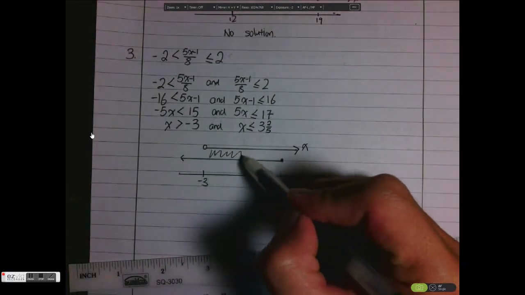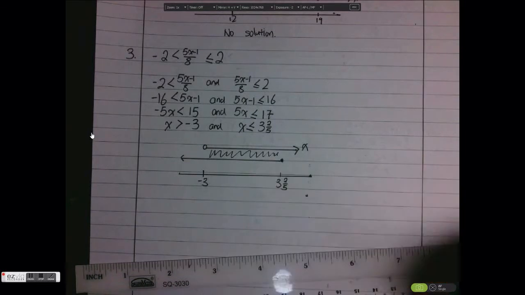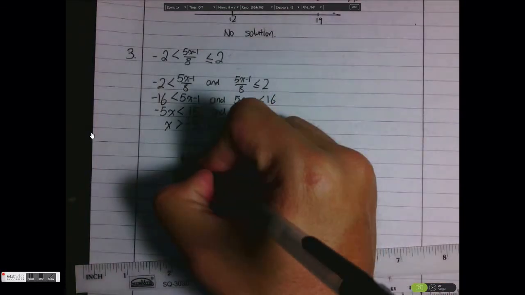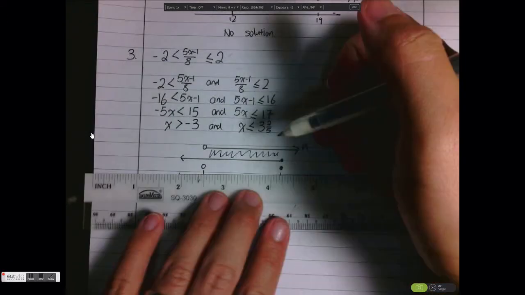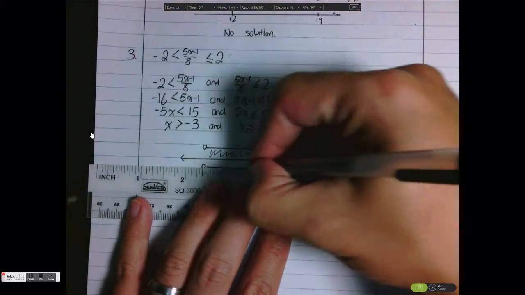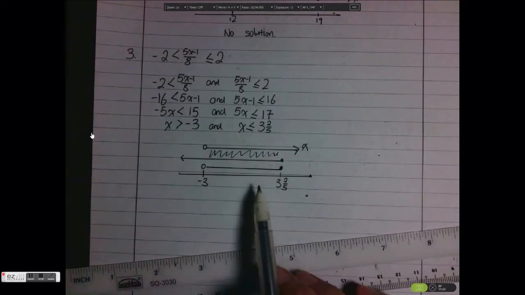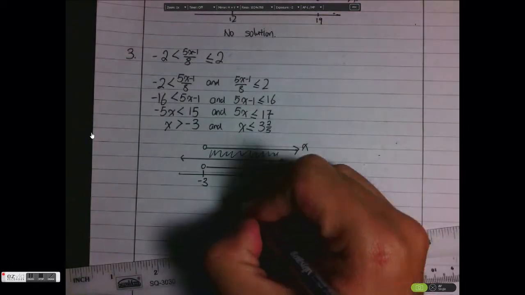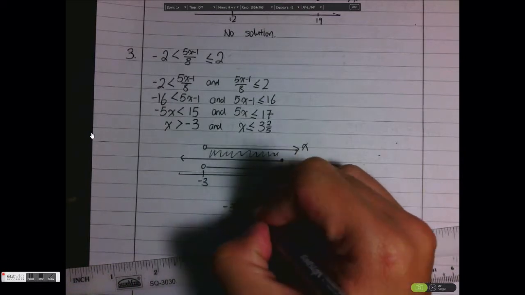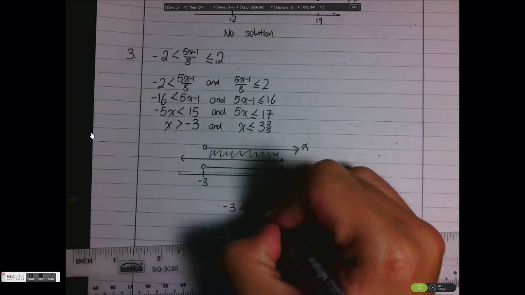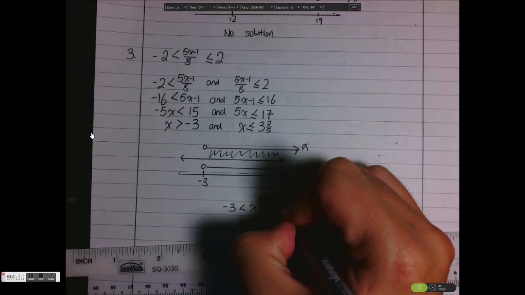Quite obviously, the region is down here. So I draw an inequality to represent this region, and I have this. Once again, we have to translate this back into an inequality. So I say that x is greater than negative 3 and is lesser than or equals to 3 and 2/5.